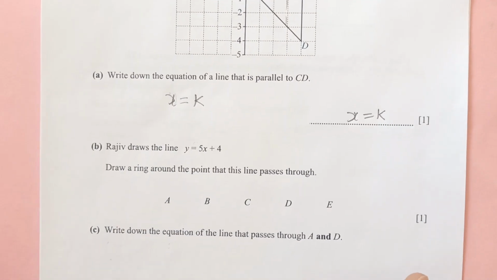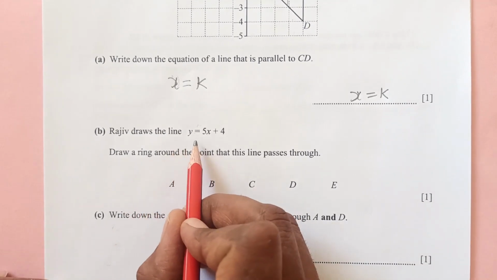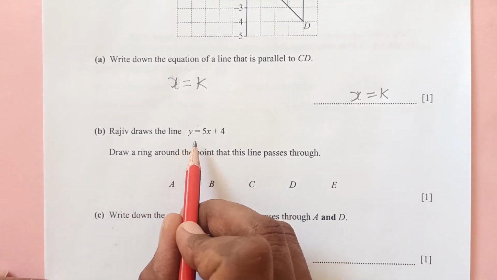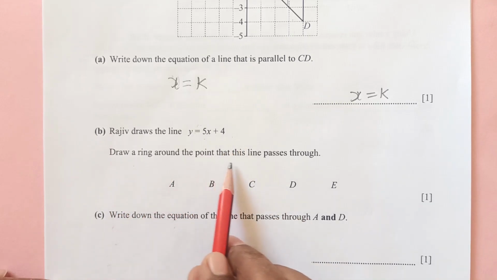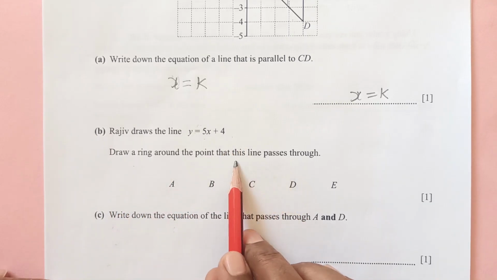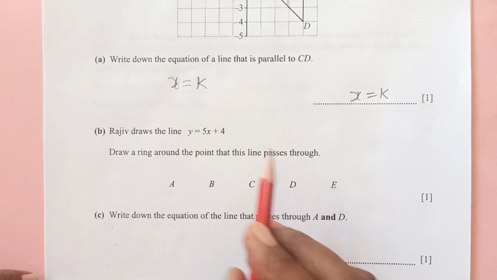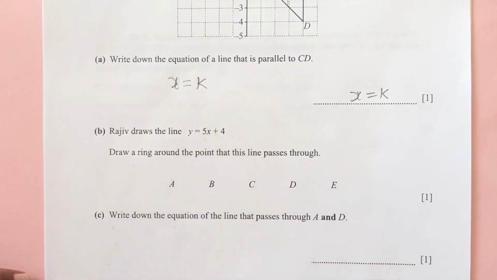Now part B, Rajiv draws the line y equals 5x plus 4. Draw a ring around the point that this line passes through. y equals 5x plus 4.